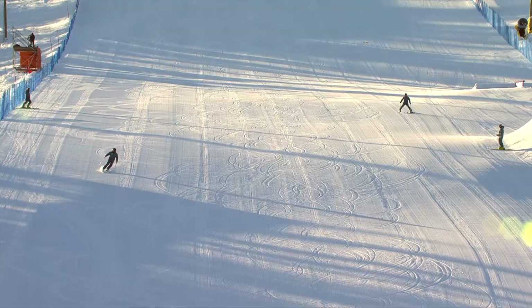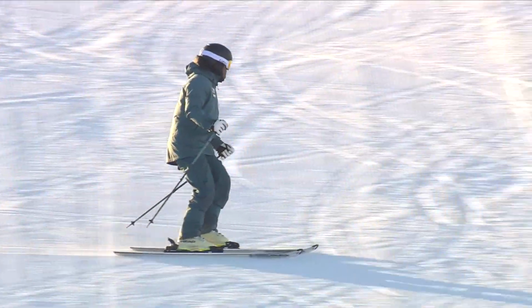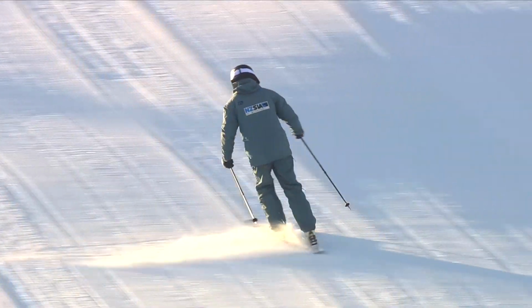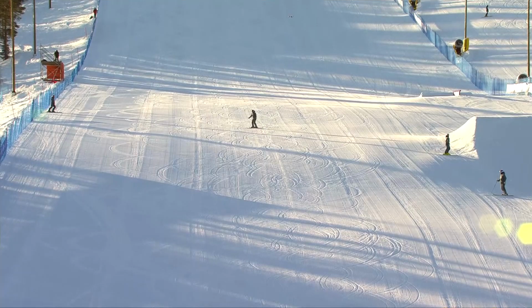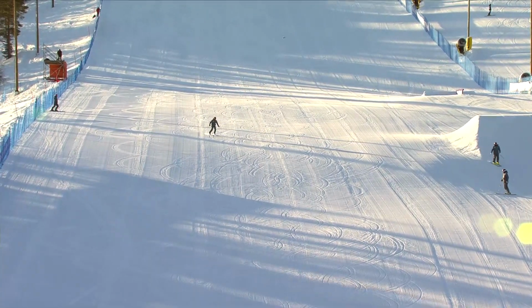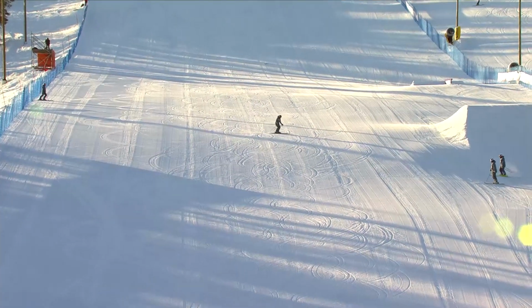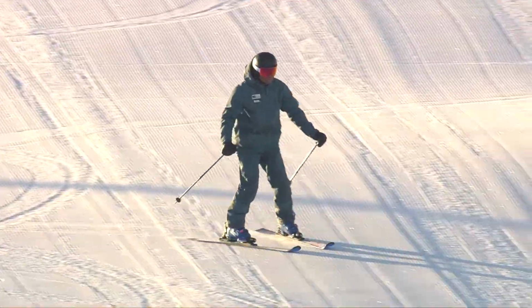Next, our demonstrator will demonstrate the basic wedge parallel turn, where the steering of the outside ski at the top half of the turn creates the wedge and steering of the inside ski creates a parallel relationship through the second half of the turn.